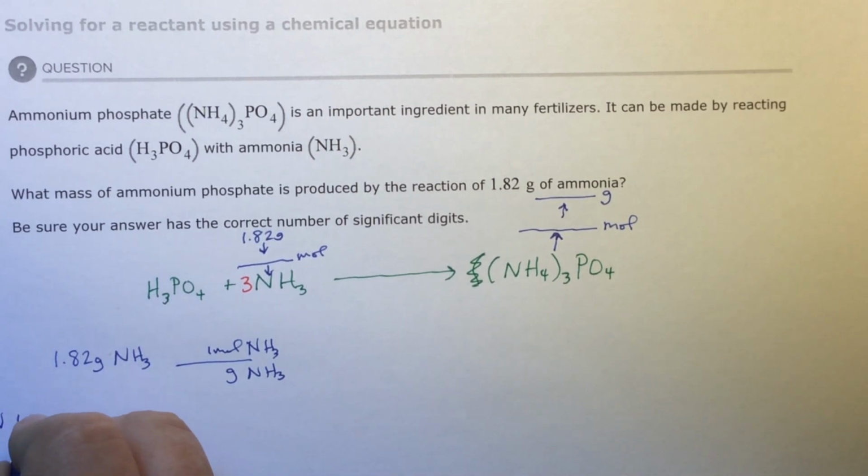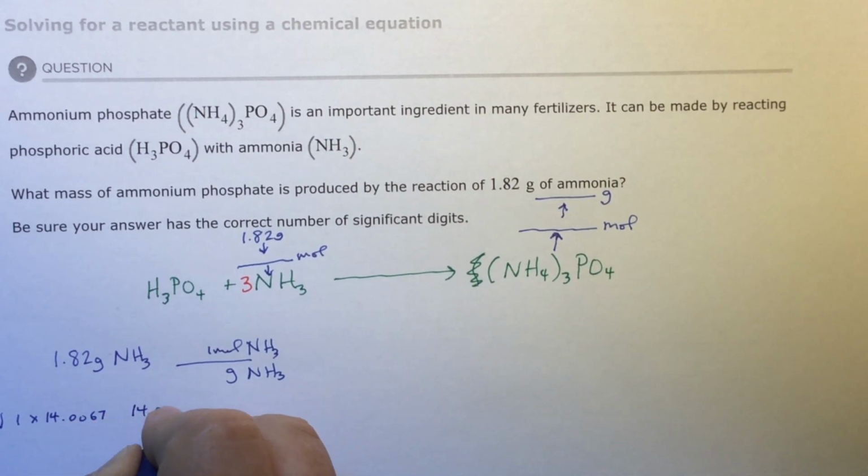Nitrogen 1 times 14.0067. And then hydrogen was 3, because there's 3 of them, times 1.00794. Well, let's find out what that is.